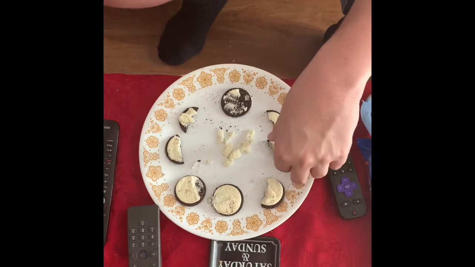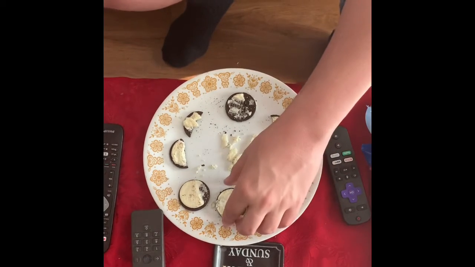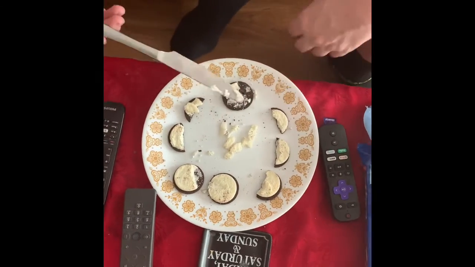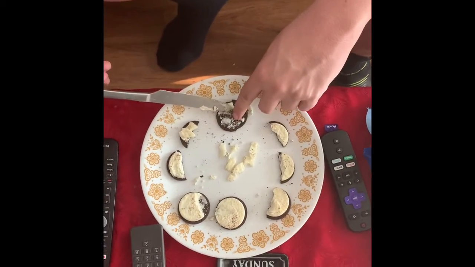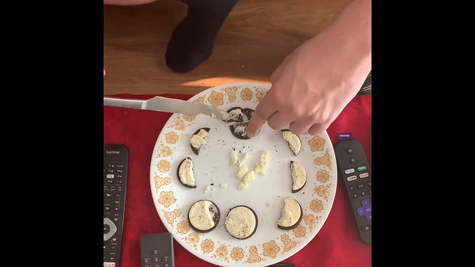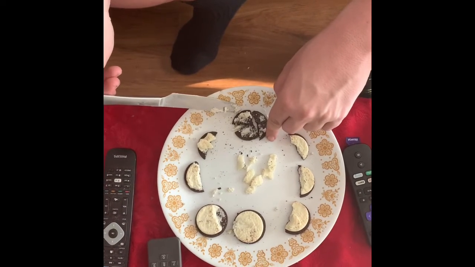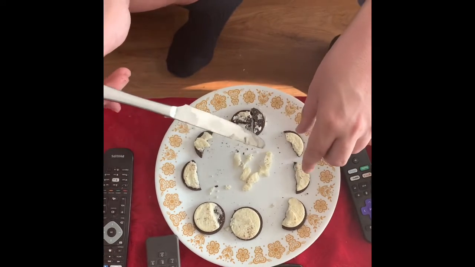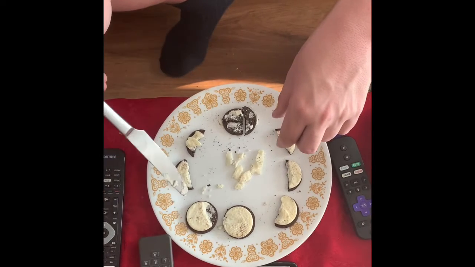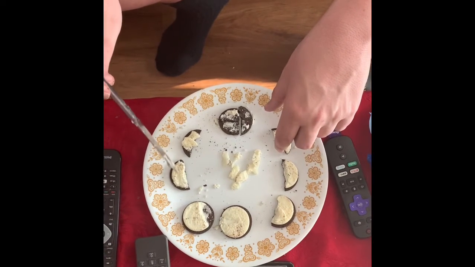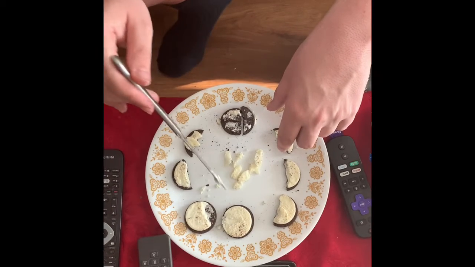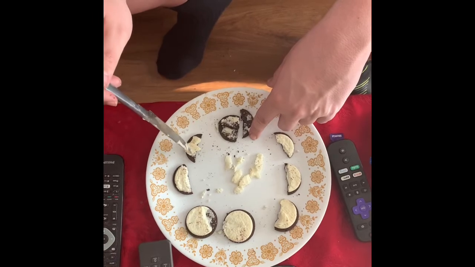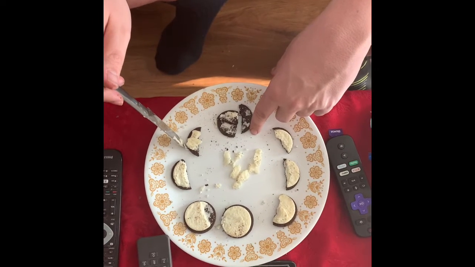Now, in front of you, you will see all 8 moons in order. As you can see, we start with a new moon. We shouldn't have any cream, but realistically, that's hard. So we have the moon that isn't really there, our new moon. We then start the waxing phase, as you recall from yesterday, where we go waxing, waxing, full. So right next to the new moon, we have the waxing crescent.